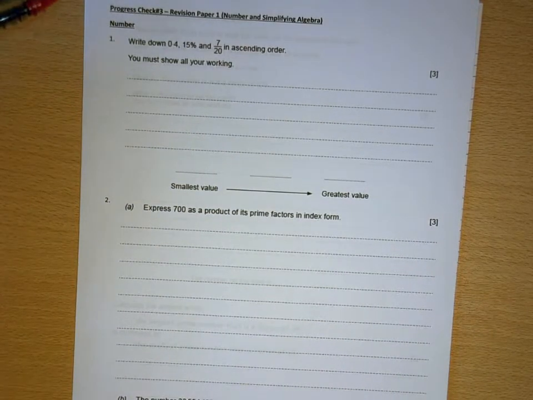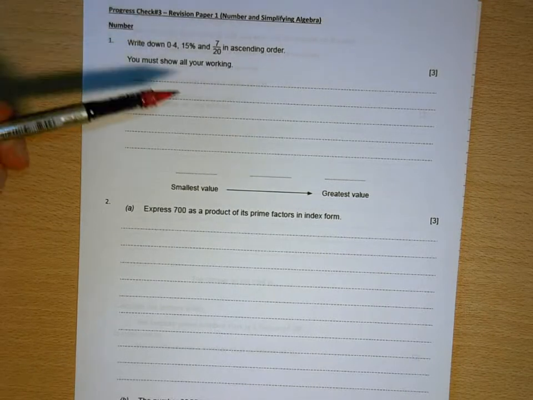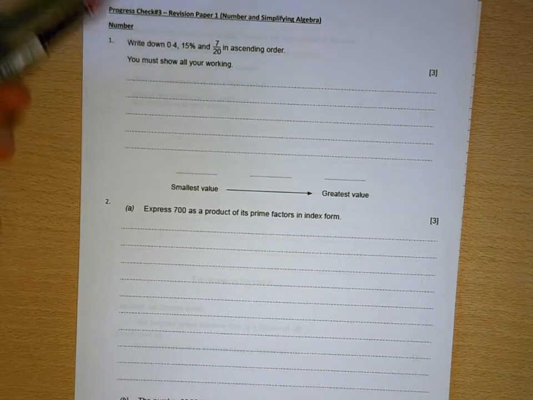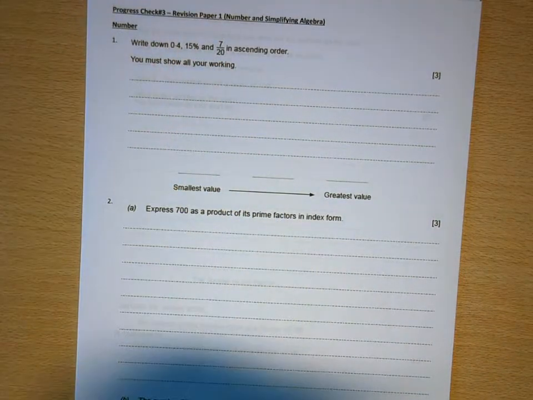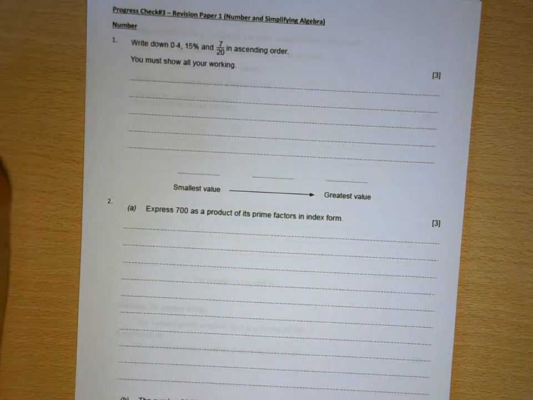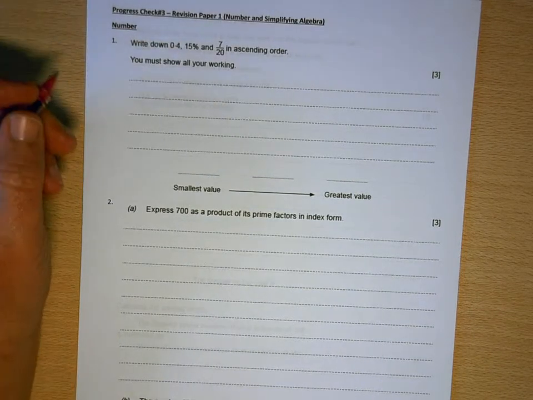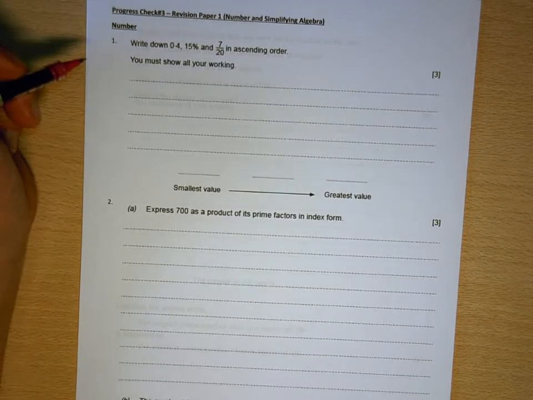So today we're focusing on the topics we've covered on number and also part of the algebra. I split the algebra up into three parts because we've done a lot of algebra. So number: write down 0.4, 15% and 7/20ths in ascending order. In order to do that, you need to have them all in the same format.